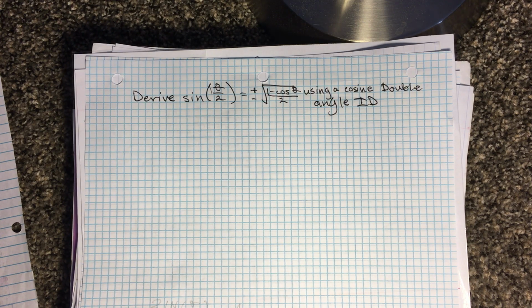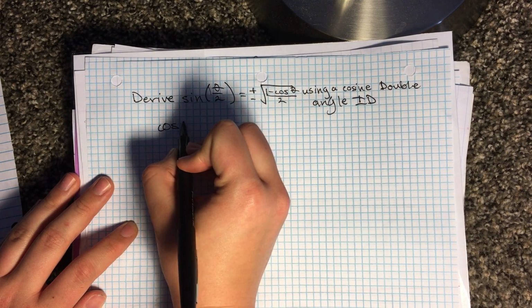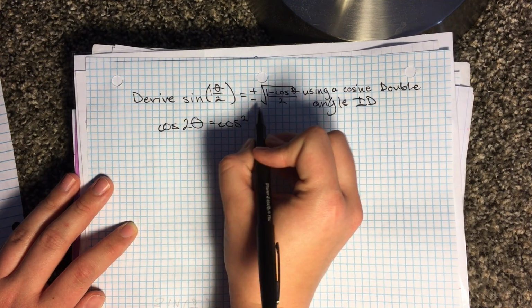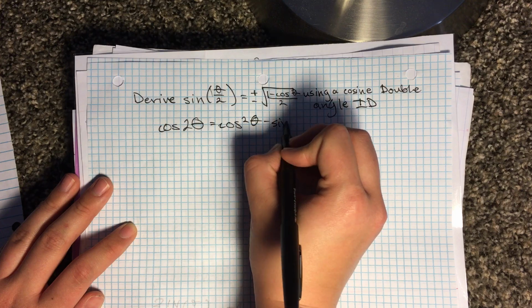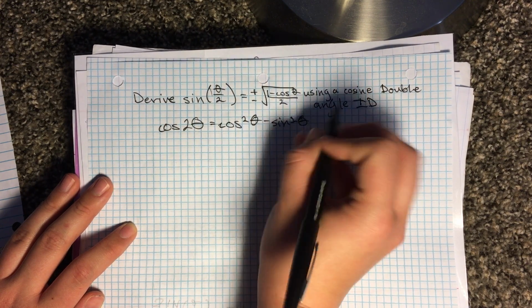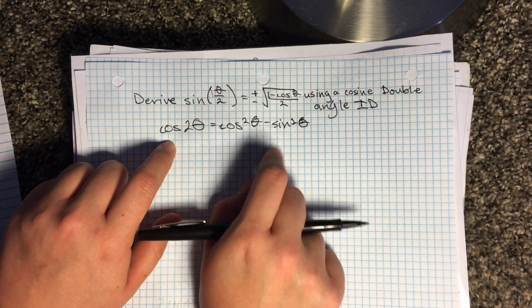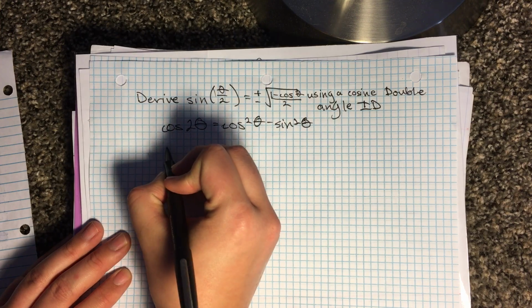So, of course, I have two double angle identities that I could use. The first one being cosine 2 theta equals cosine squared theta minus sine squared theta, right? This one has a sine, so I could derive it from this one, but there's an easier one to use, the second one that we are given.